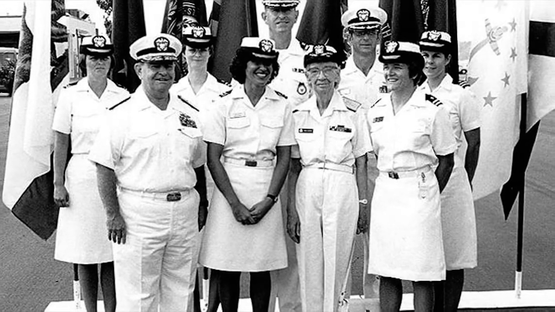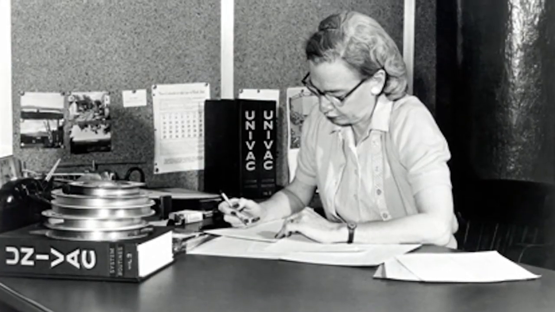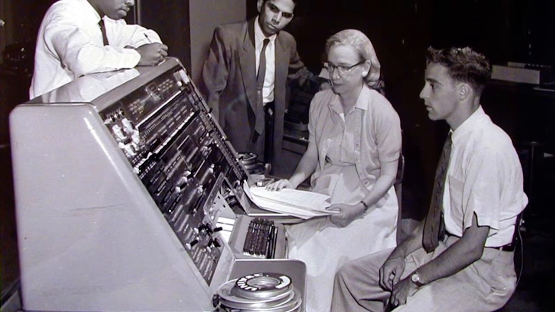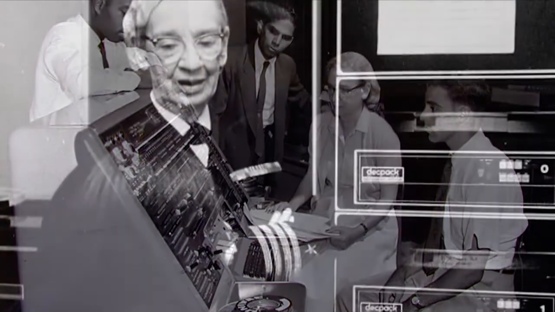In the 1930s, she envisioned a computer device small enough for every desk and realized that computers would appeal to a much wider audience if they were user-friendly.